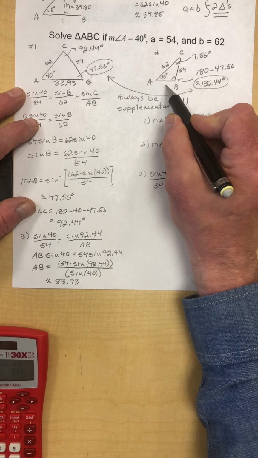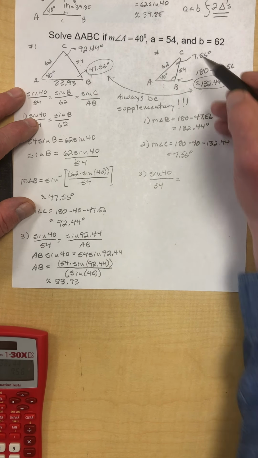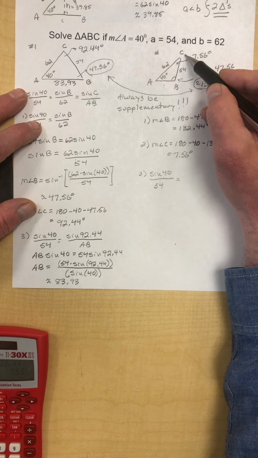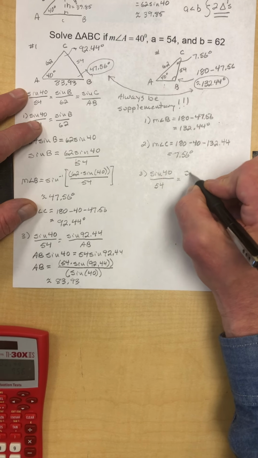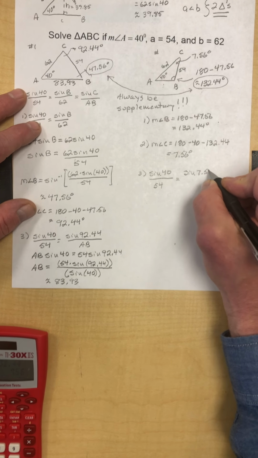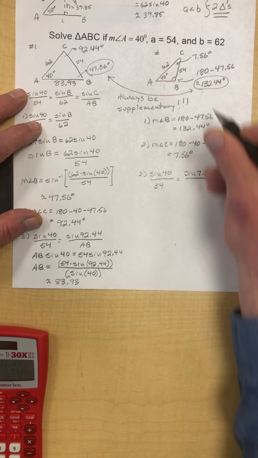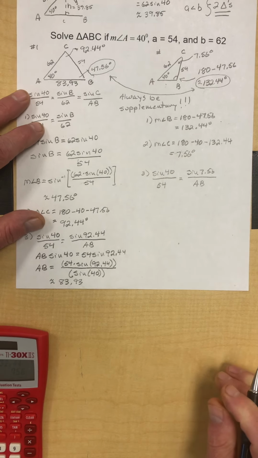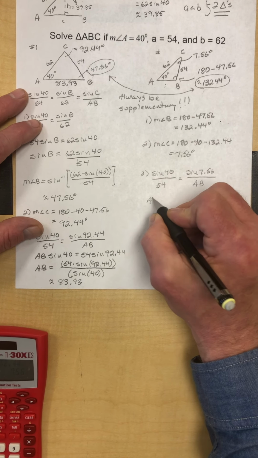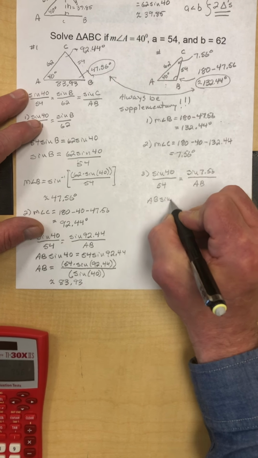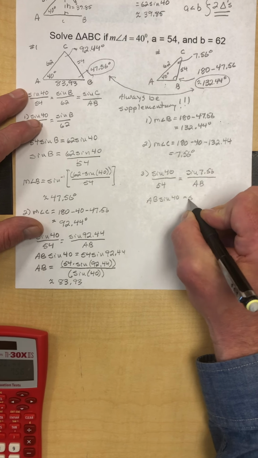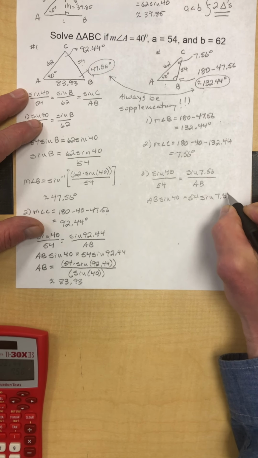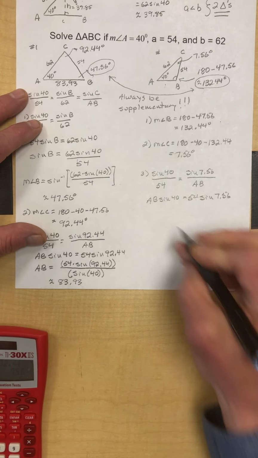Now I'm looking for this little c down here, which is AB, so I have to use the measure of the angle opposite that. So I'd say the sine of angle C, which is 7.56 degrees, over the length of the side opposite, AB, and I've got to solve for that. Cross products give us AB times the sine of 40 equals 54 times the sine of 7.56, and then we divide by the sine of 40.